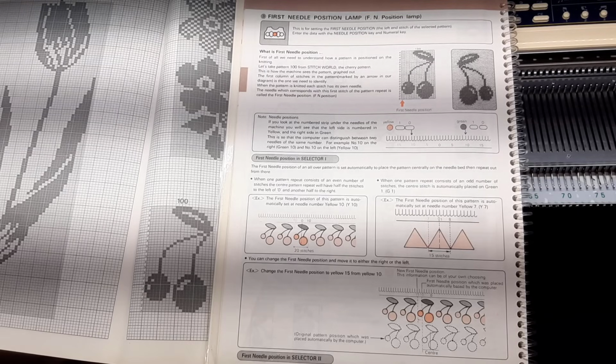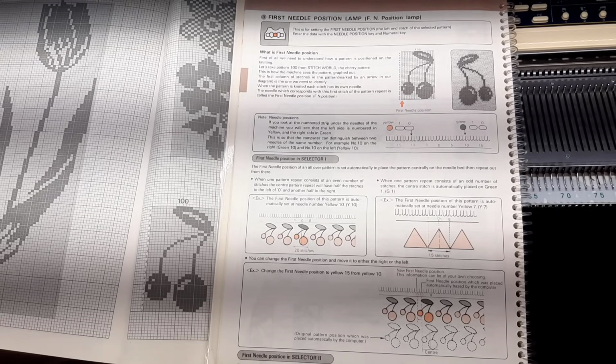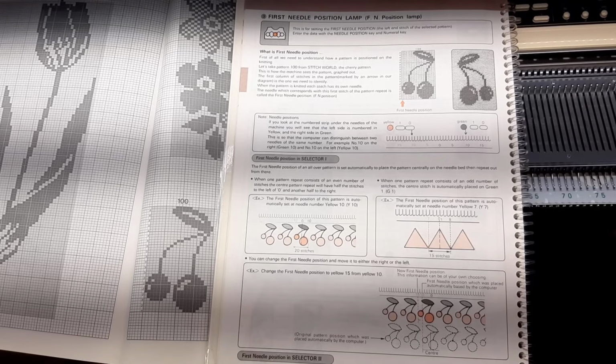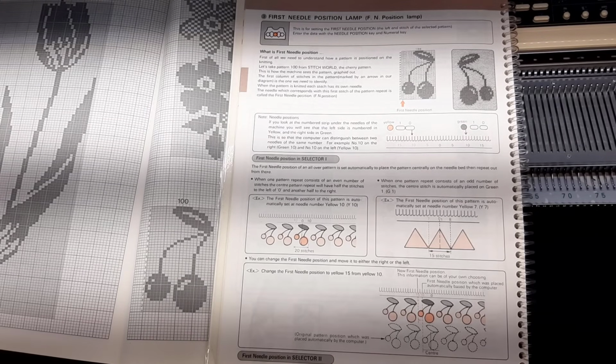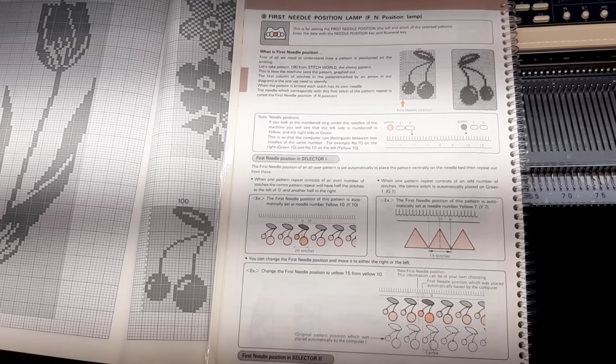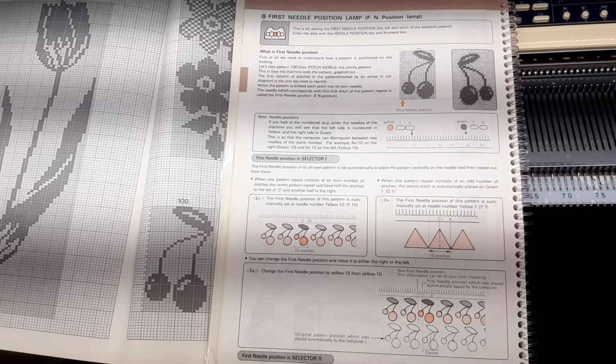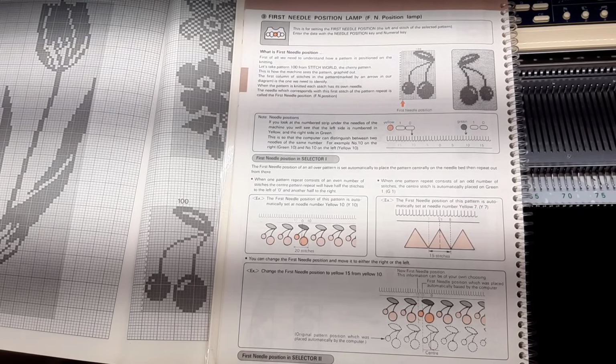Needle positions. If you look at the numbered strip on the needles of the machine, you will see that the left side is numbered in yellow and the right side in green. This is so that the computer can distinguish between two needles of the same number. For example, number 10 on the right is green and number 10 on the left is yellow.